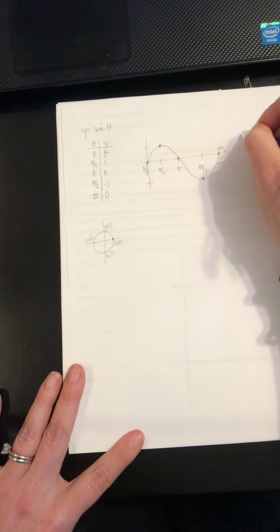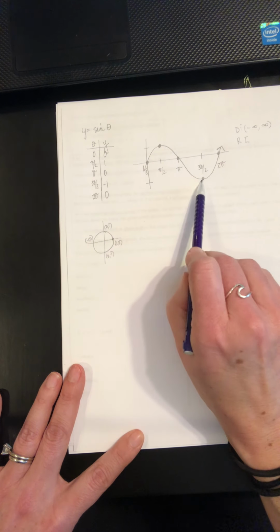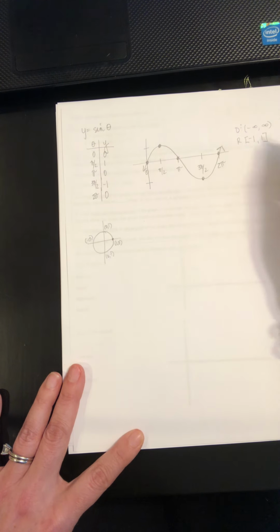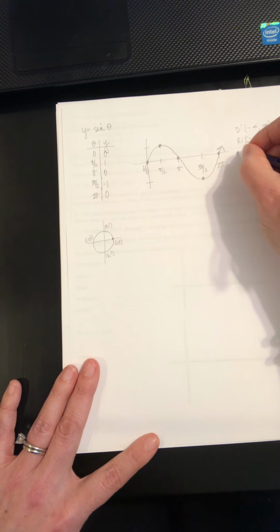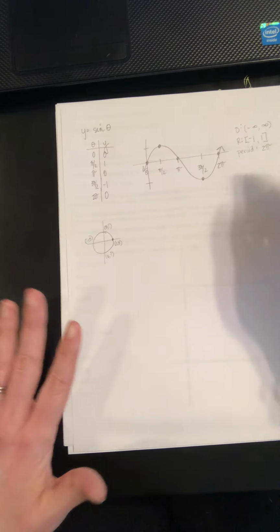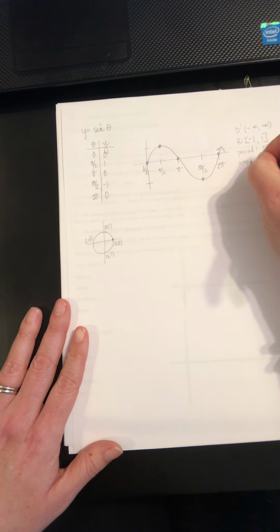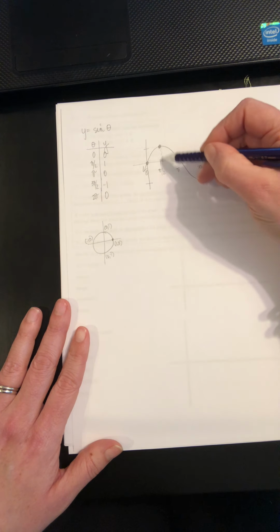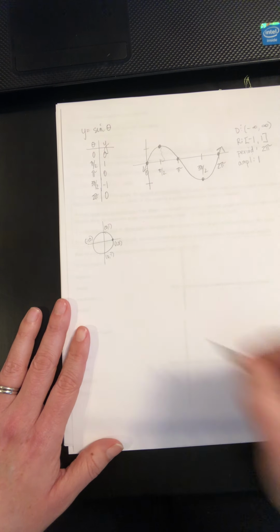So for sine, the domain is always negative infinity to infinity. Your range is going to be from your min to your max, so your minimum is -1 and your maximum is 1, because we haven't changed the amplitude. Your period is always 2 pi unless you've stretched it or shrunk it, or shifted it, which we'll do later on, not today. And then our amplitude, the height here, is just 1 unit above and 1 unit below, so it's always positive, so our amplitude is 1.